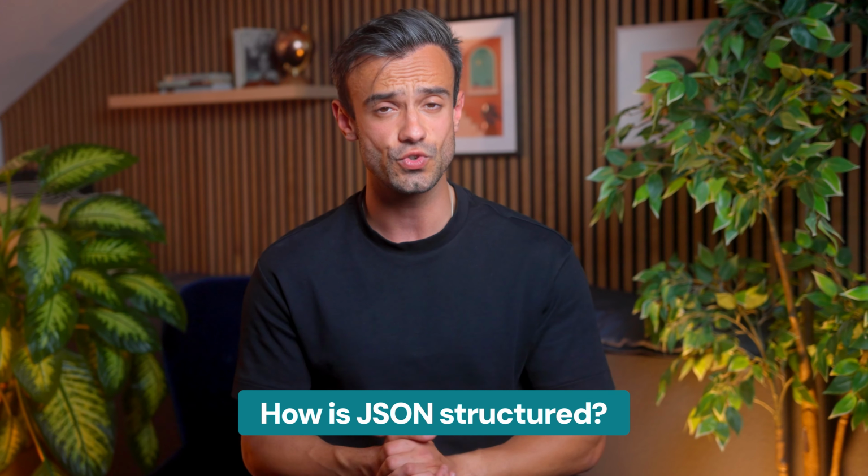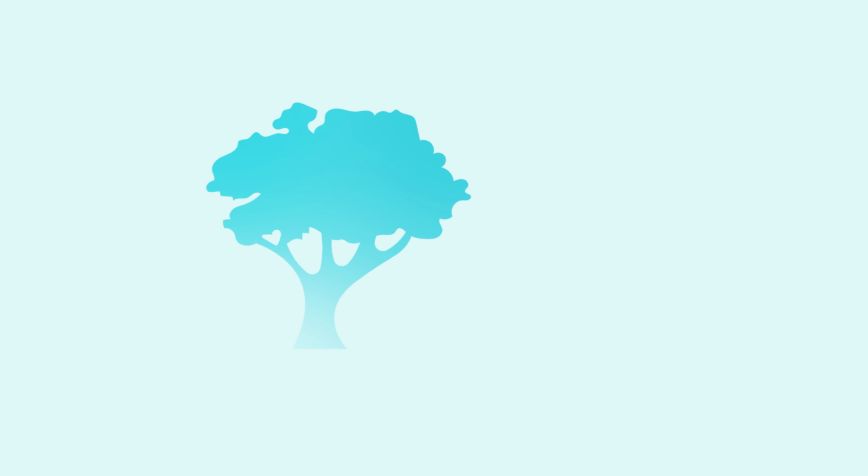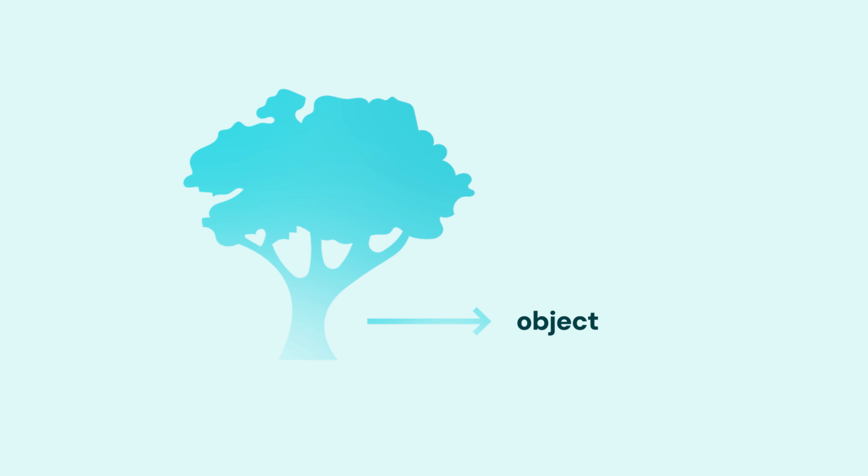How is JSON structured? Think of it like a tree, with different parts that work together. The object is the trunk, and the keys are like branches pointing to their values. As for the arrays, they're like leaves neatly lined up in a row. All of it comes together to organize data in a way that's easy to read and use.